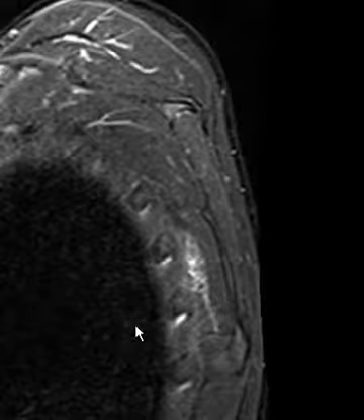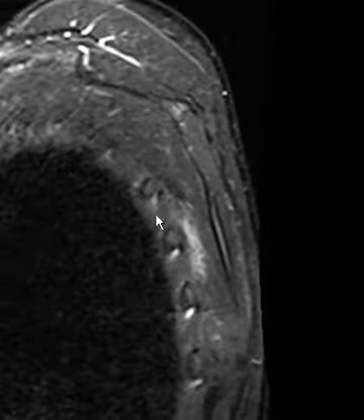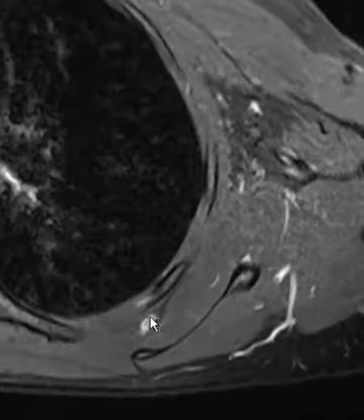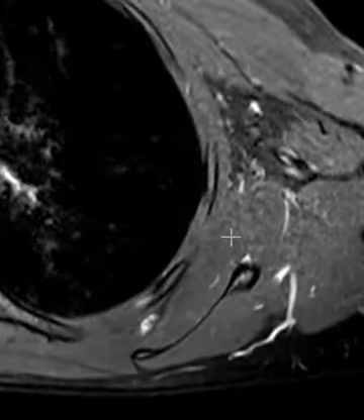And this is a sagittal PD fat set sequence. And here we have the ribs and chest wall. And then here is the scapula. And this little foggy area of brightness is right here, very small. So coming back to this, this is best seen on the axial PD fat set sequence.